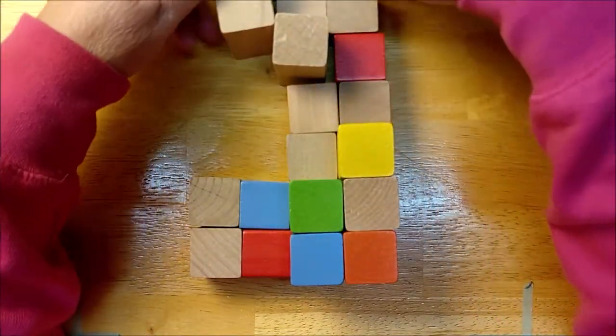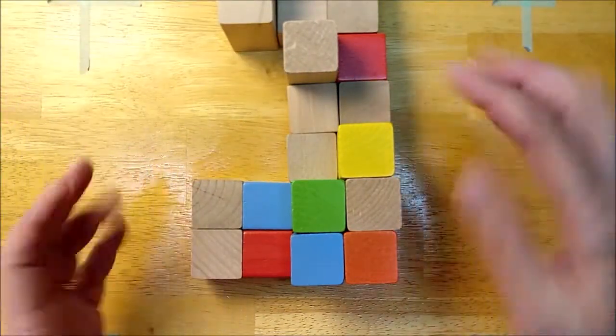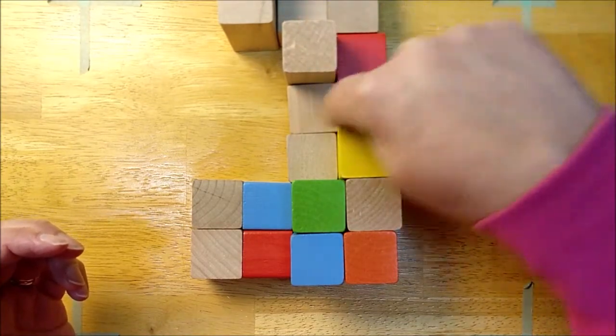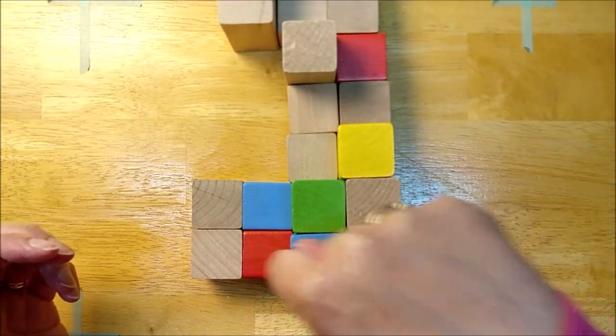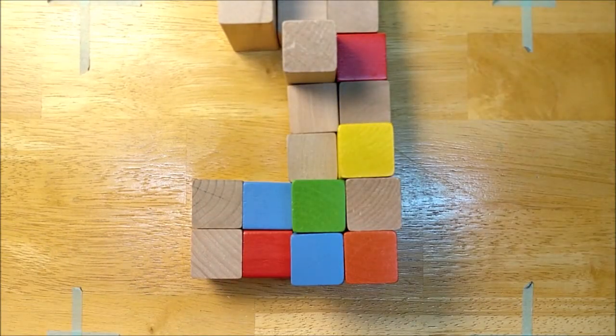this shape has an area of 1, 2, 3, 4, 5, 6, 7, 8, 9, 10, 11, 12, 13, 14, 15, 16, 17, 18, 19, 20. This has an area of 20 square units.